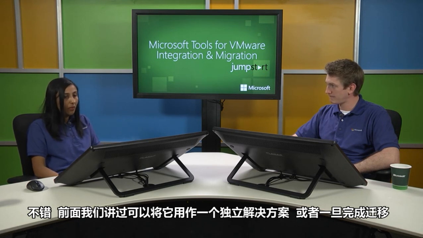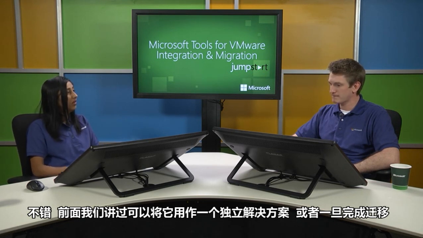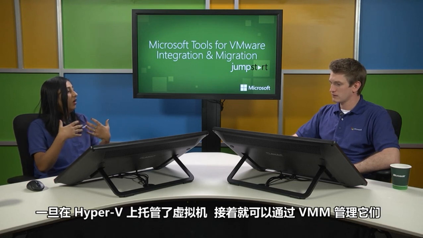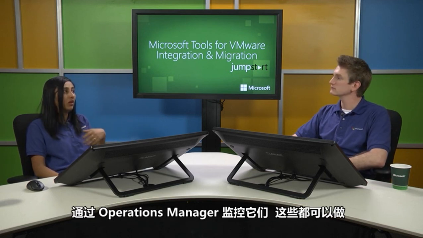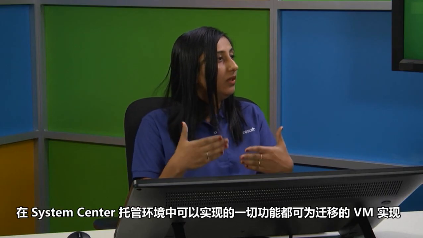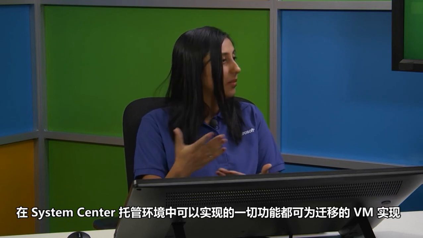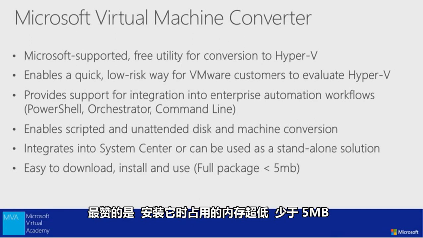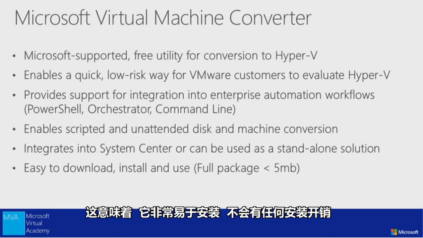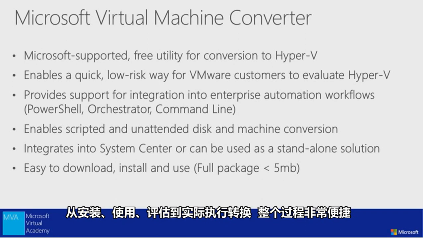So one of the things we spoke about earlier is it can be used as a standalone solution, or once you do the migration, once the VMs are hosted on Hyper-V post-migration, then you can actually manage them through VMM, monitor them through Ops Manager. You can do whatever you can do in a System Center managed environment with the migrated VM. That's going to work seamlessly. And the neatest thing about this is it's got a super low install footprint, less than 5 MB. So what that means for you is that it's very easy to set up. You don't have any setup overheads. It's very quick, fairly easy to set up and start using the tool and evaluate it for conversion or actually do the conversion. Very nice.